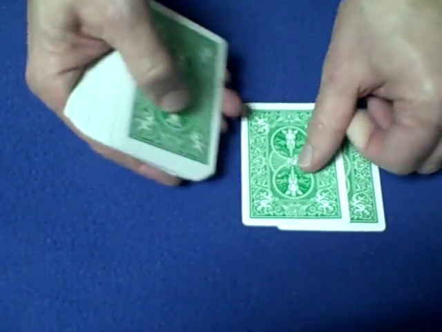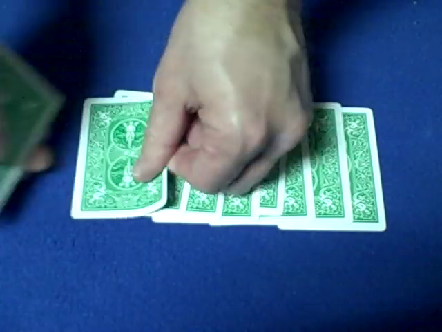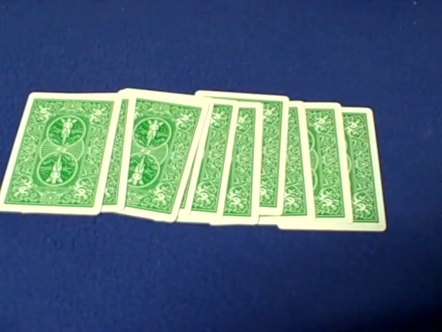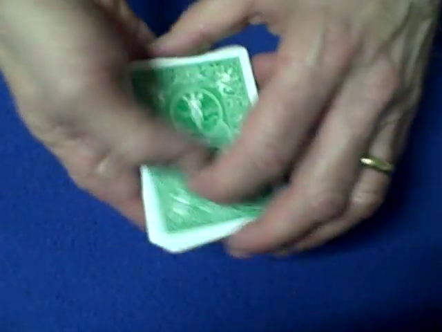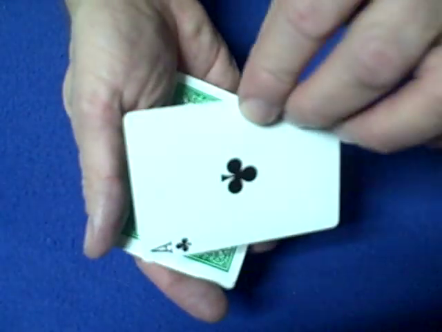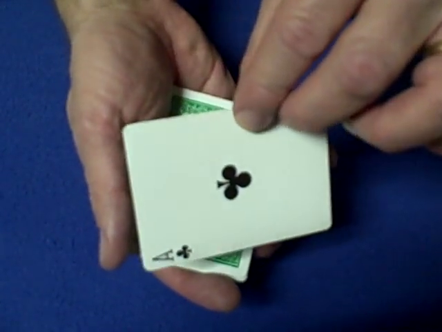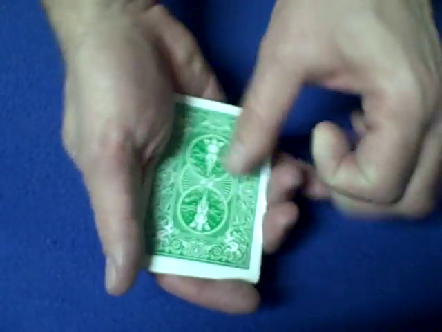You're going to take 10 cards, 2, 3, 4, 5, 6, 7, 8, 9, 10. 10 random cards, get rid of the rest of the deck. Now you're going to give the 10 cards to the spectator, and you're going to tell the spectator to shuffle the cards until they're happy. When they're done shuffling, stop and memorize the top card. So they turn over and they're memorizing the ace of clubs. Tell them to place it back on top.